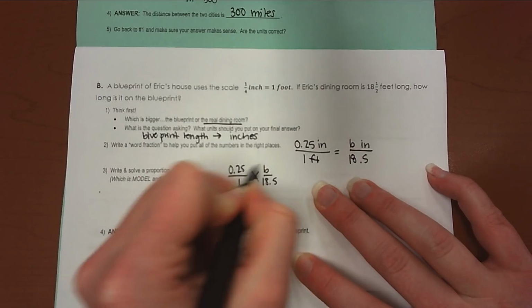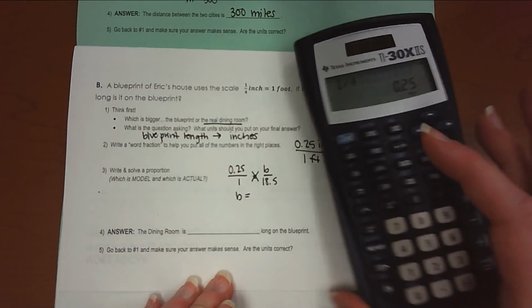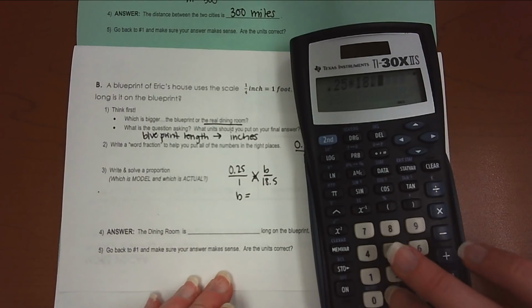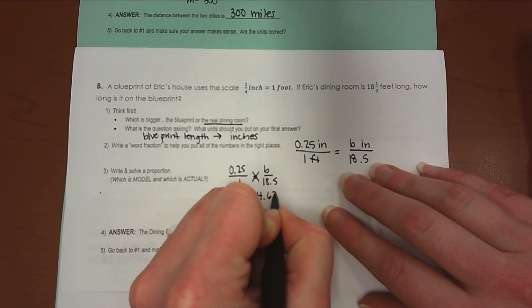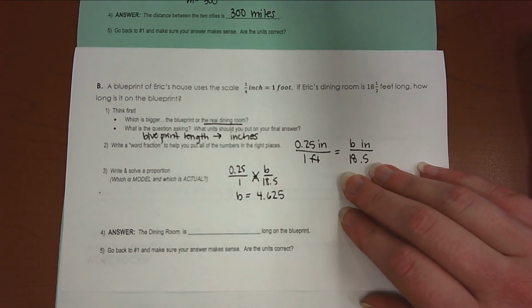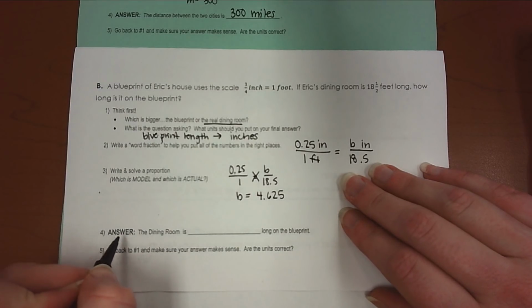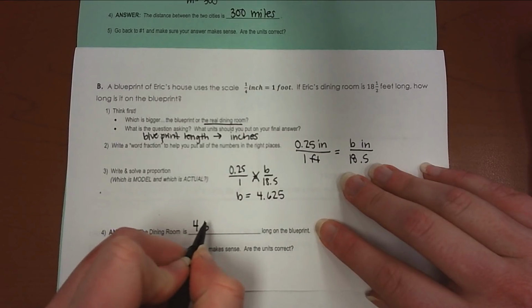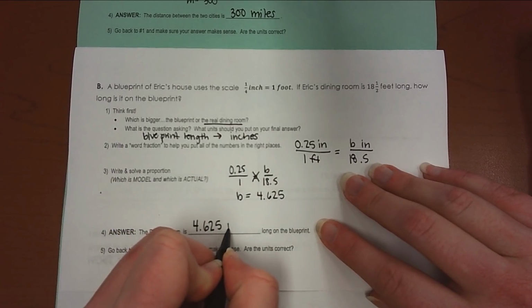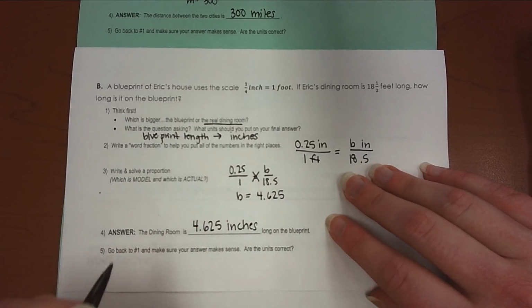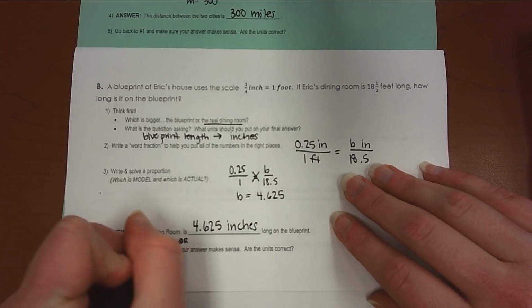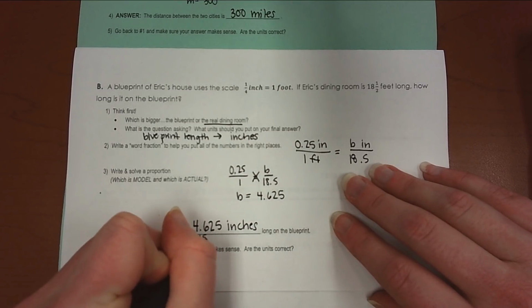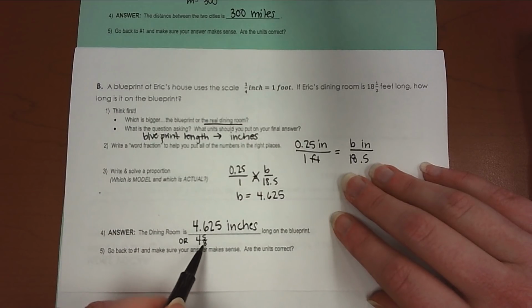I use cross products to solve. 1 times b is 1b, or just b. 25 hundredths times 18.5 is equal to 4 and 625 thousandths. And so the answer of the dining room is 4 and 625 thousandths inches long on the blueprint. So the other answer that we could have here, if you know fraction and decimal conversions, or if maybe you didn't convert and you used fractions, would be 4 and 5/8 inches. I would accept either answer on a test or quiz.